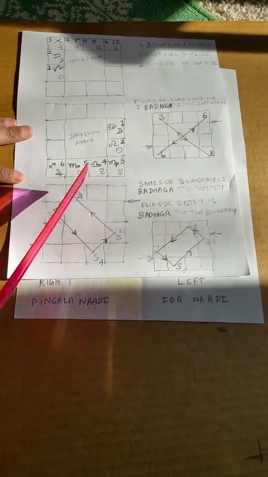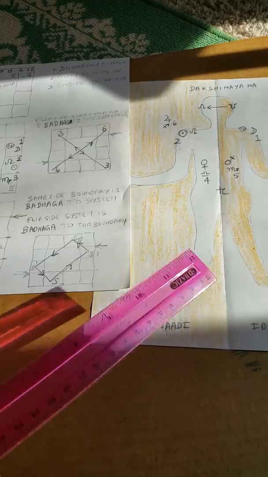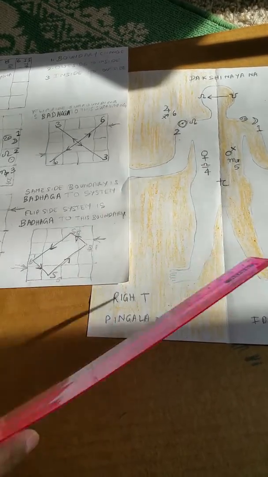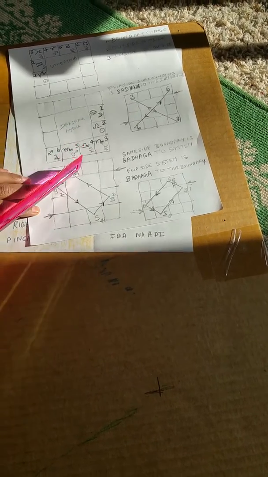Okay, so boundary and system itself is a problem. Suppose you have a team of 5 members, the 5 individual members are system for the team boundary. So what is the rule here? The same side boundary is a badhaga for the system.